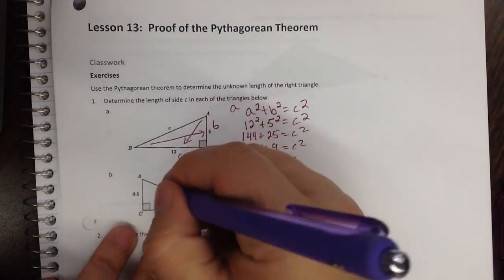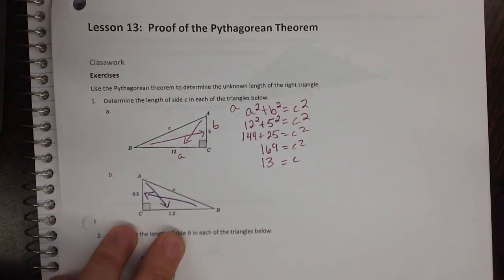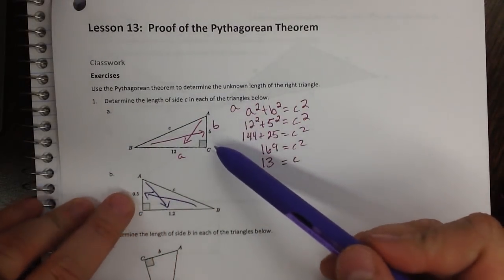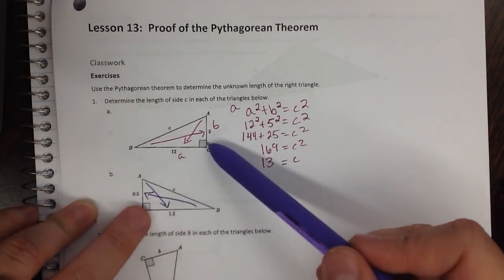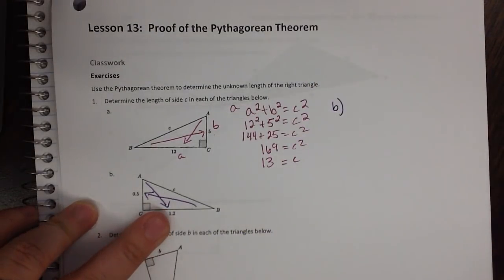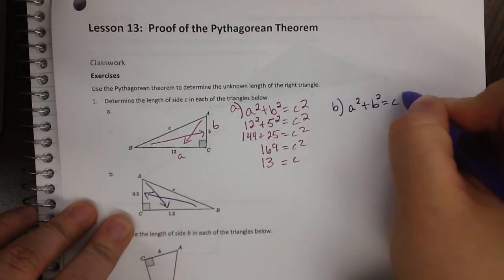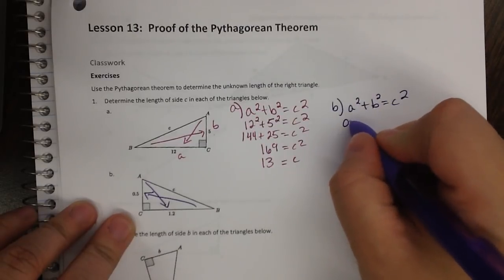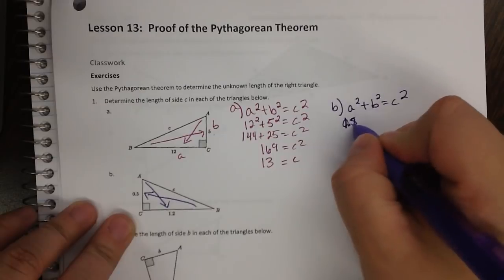B, okay, same thing, across from A, across from B. Now, if you notice on here, these are similar. The only difference is that the decimal has been moved over one place to the left on our side lengths. So let me show you how to do that as we do this, because you should be able to do this without a calculator as well. So A squared plus B squared equals C squared. 0.5, that should be 1.2, sorry.